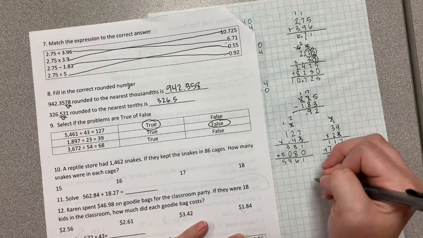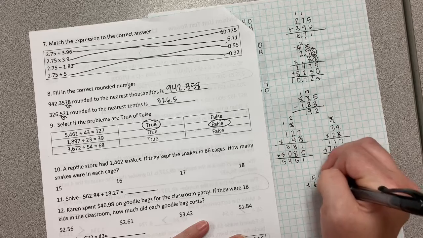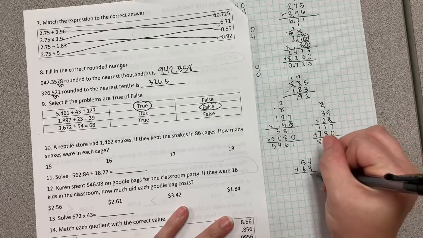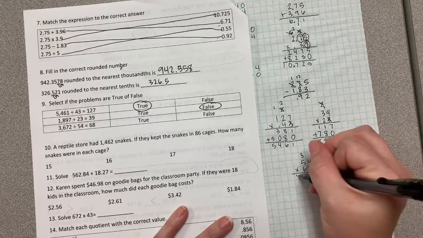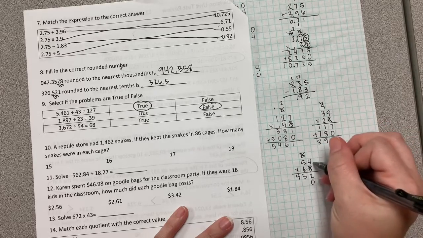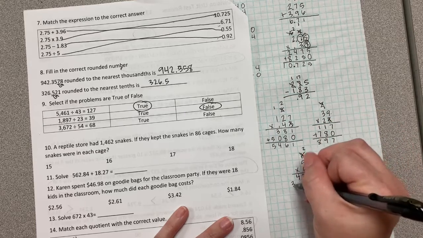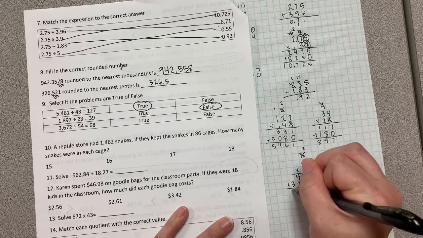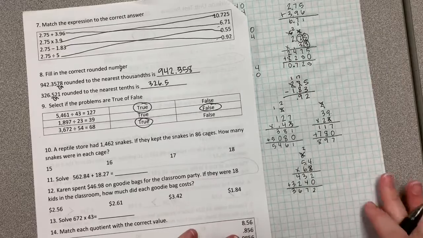Last one is going to be 54 times 68. 4 times 8 is 32. That's 40 plus 3 is 43. Mark out what I don't need. 6 times 4 is 24. That's 30 plus 2. 2, 7, 6, 3. So that is true, okay? That's all you've got to do for that one.